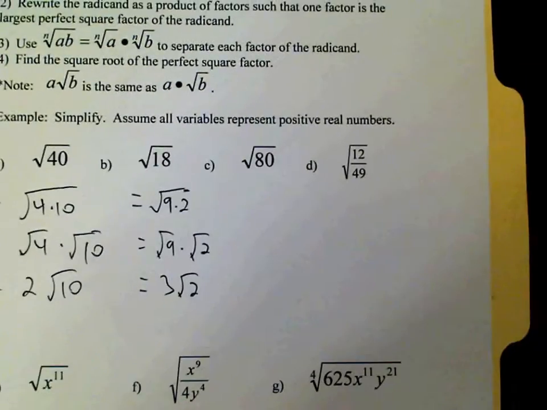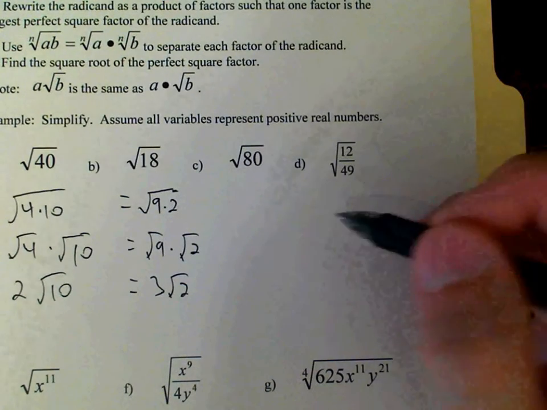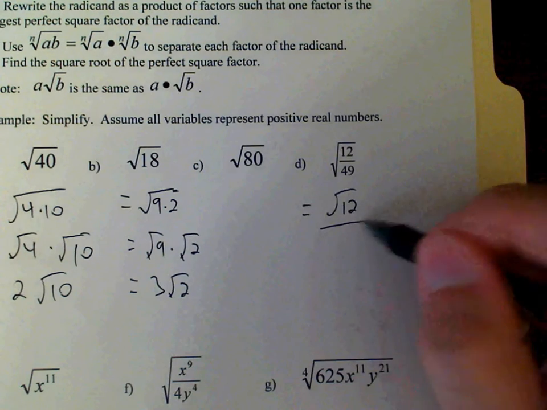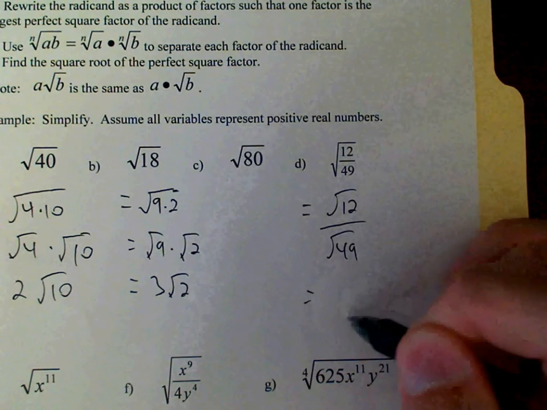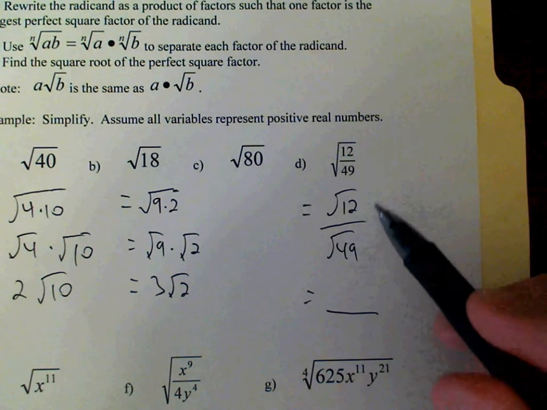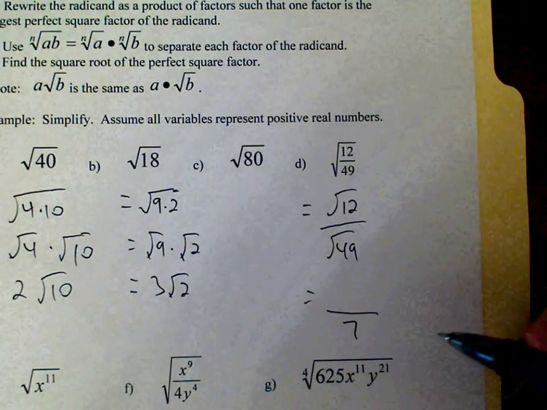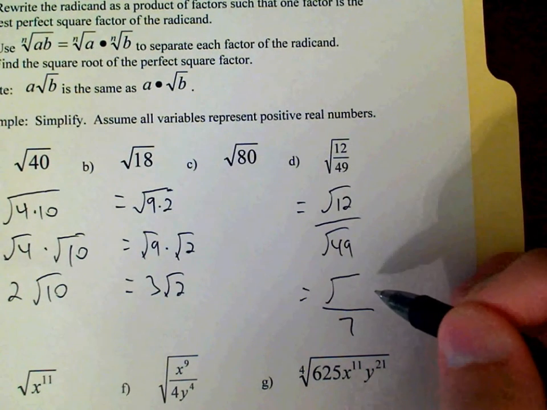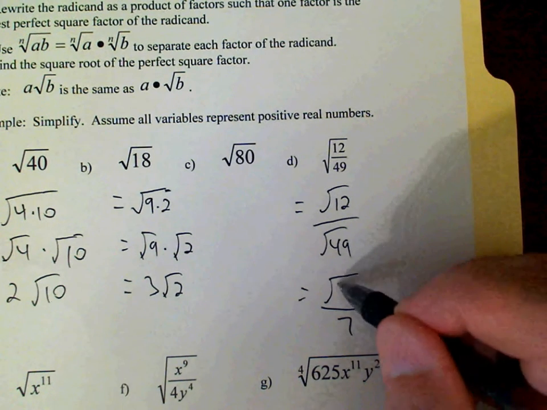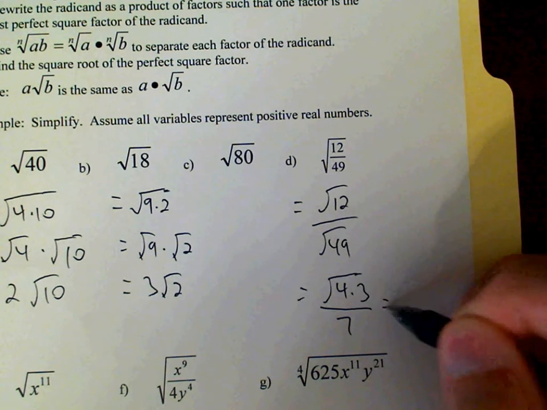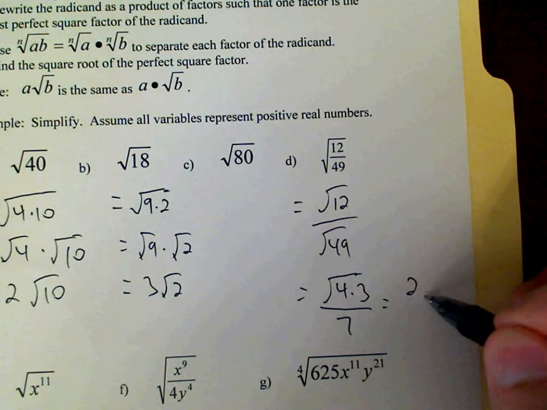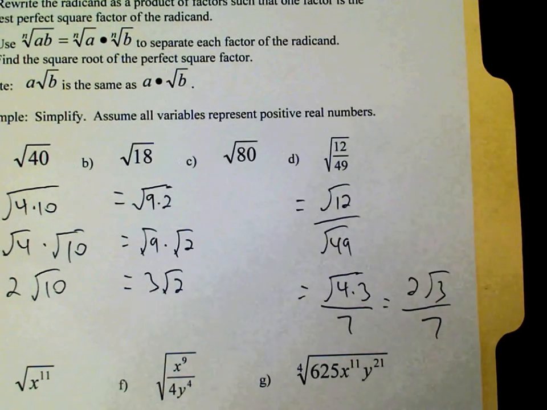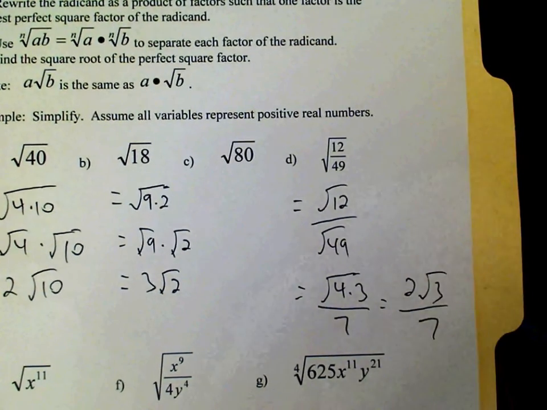So now let's do part D. I'm going to separate these using the quotient rule, so it becomes the square root of 12 over the square root of 49. I'm going to do the bottom part first because that's the easy one. The square root of 49 is 7. Now 12, I'm going to rewrite it and think, what times what is 12, such that one of those numbers is a perfect square? Well, 4 is. 4 times 3. The square root of 4 is 2, and the 3 stays. And the 7 stays on the bottom, so the final answer is 2 square root of 3 over 7. And we're done with that example.